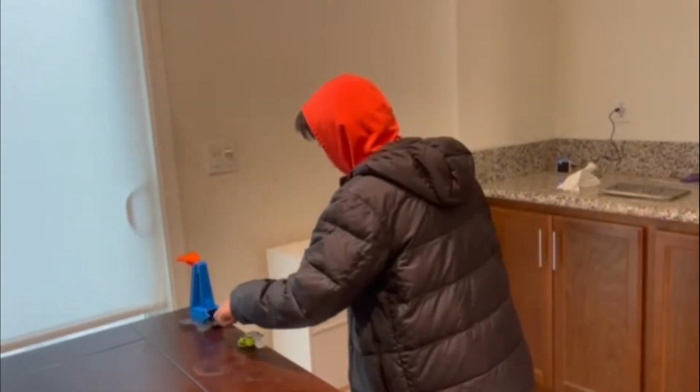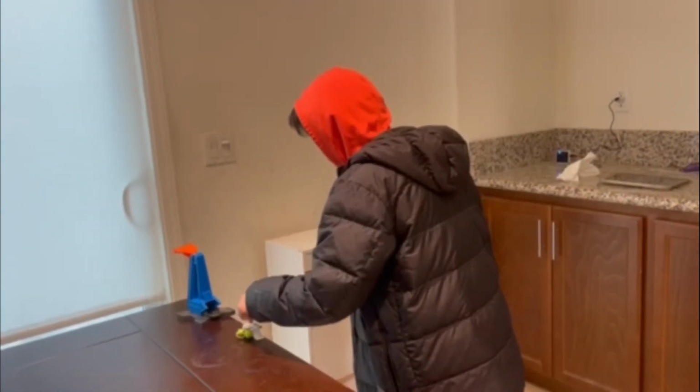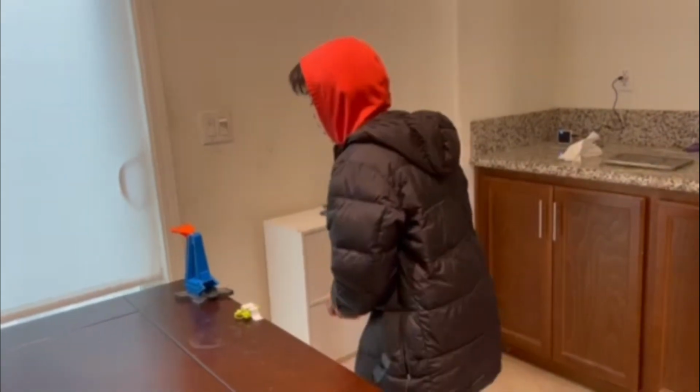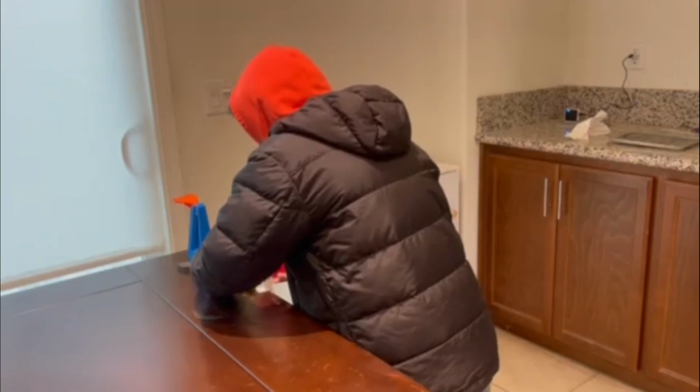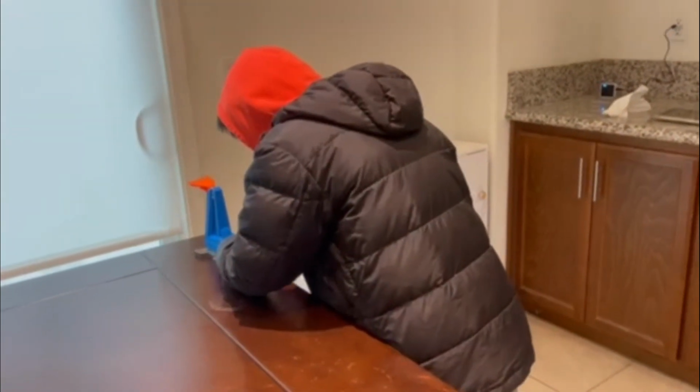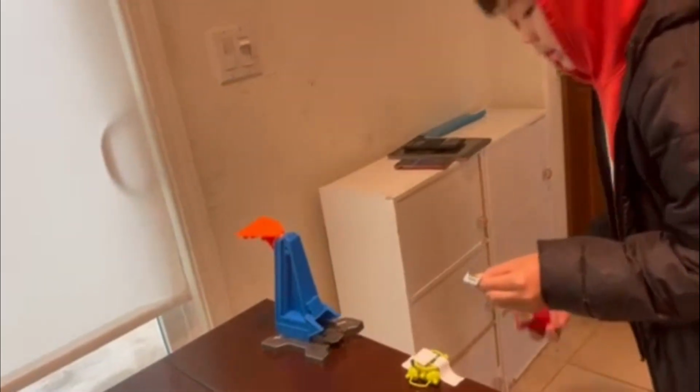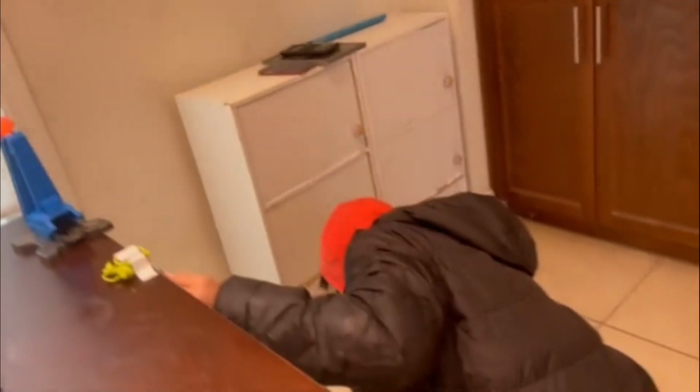And since it traveled here and then bounced off and went here, we're going to measure the distance traveled first. So it traveled 13 centimeters before hitting the obstacle and traveled 79 centimeters while falling.